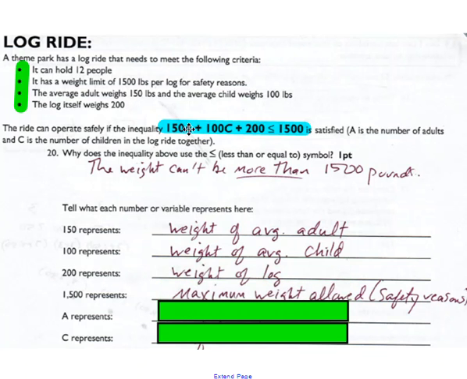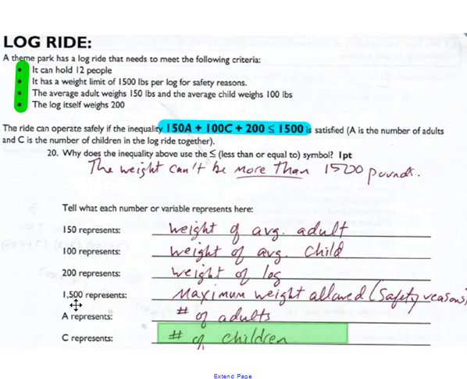A in this inequality right here represents the number of adults, and C represents the number of children. So the first part here, number 20, you had to explain why they used a certain symbol, and you had to explain what each of these things was representing in our inequality. All right, and a lot of that information was found right up here.